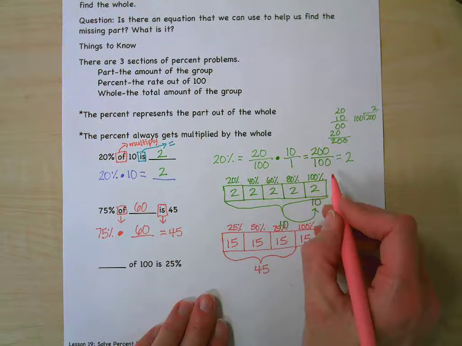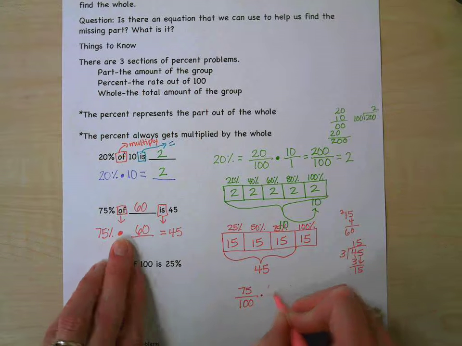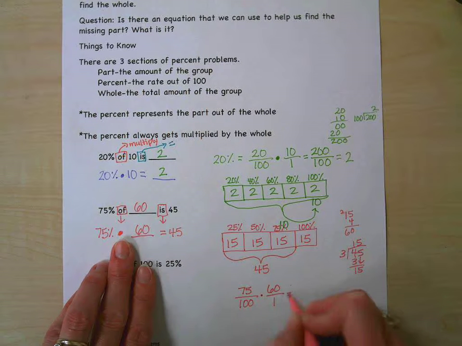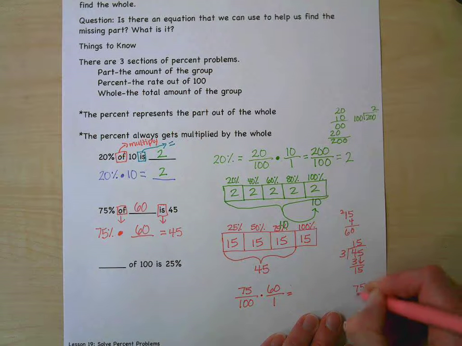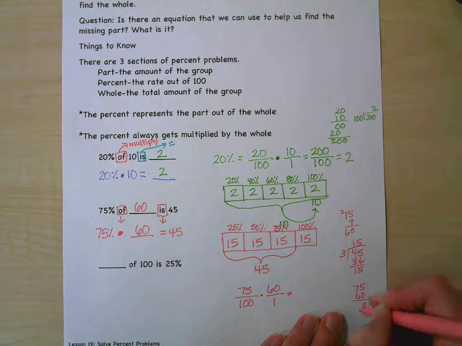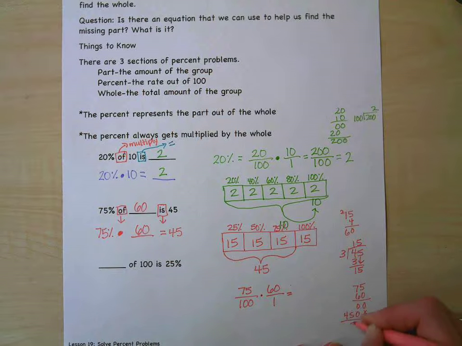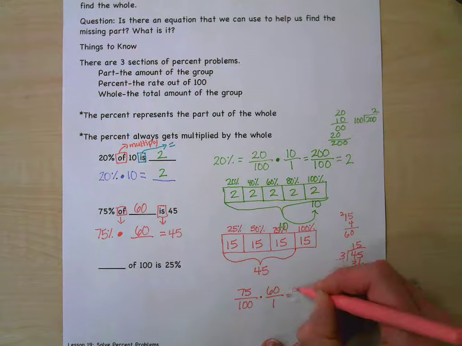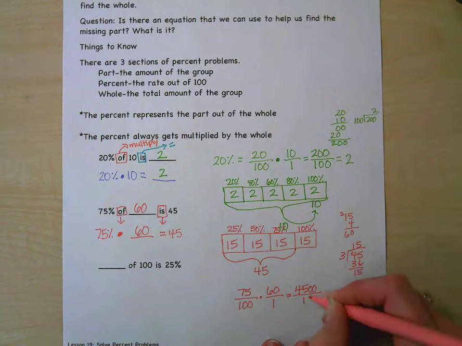So let's try it another way just to check our work. We're going to go back to the way we did up here and see if it works. So 75% is the same thing as 75 over 100 times 60 over 1, and we should get an answer of 45. So let's see if we do. 75 times 60, that's 0, 0, placeholder, 30, 42, 43, 44, 45. Oh, boys and girls, this is awesome. 0, 0, 4, 5, 4. So that answer is 4,500.